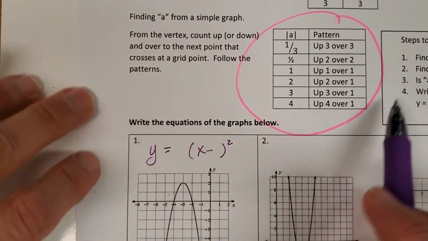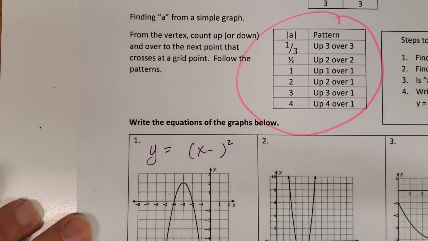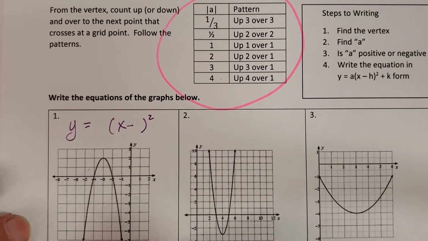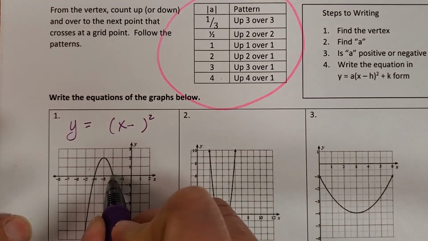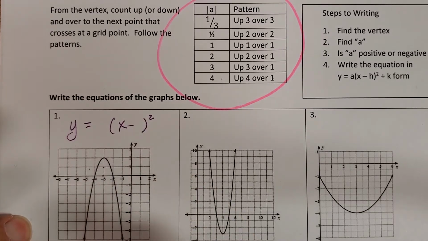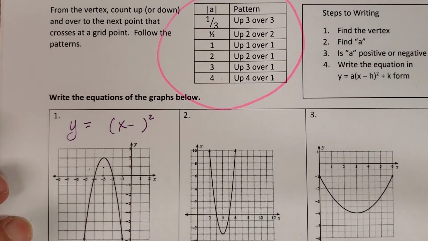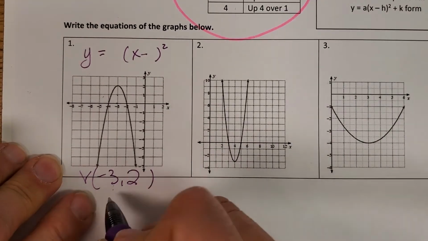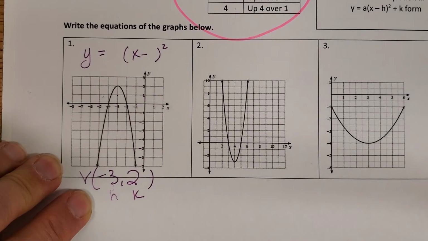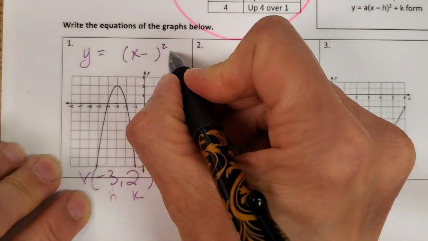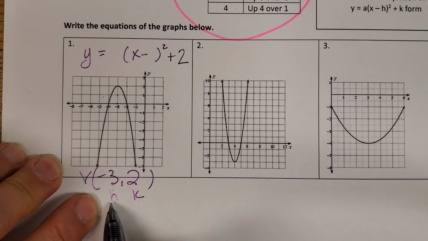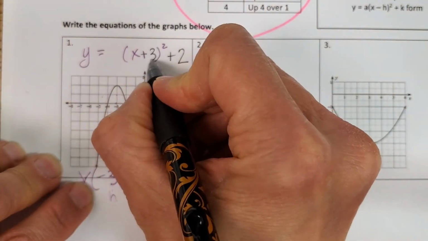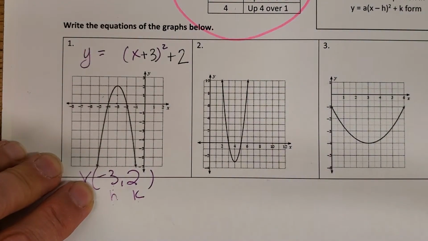So first of all, find the vertex. What is my vertex? Can I get all of that on the screen? Let's see. There we go. My vertex for this one is -3, 2. Why is that important? Because remember, this is H and this is K. So I'm going to take my K, my 2, and say plus 2. I'm going to take my H and say minus a -3. Okay, it's a minus a negative. That means it's going to be a positive. So that's how I get the inside of the parentheses and this one.